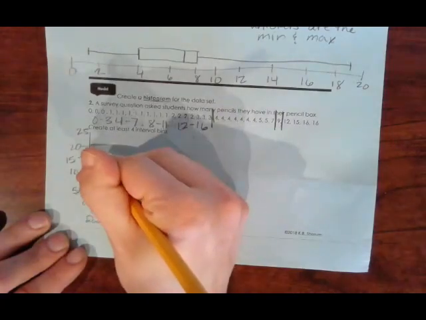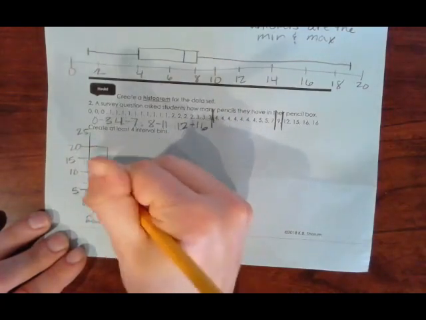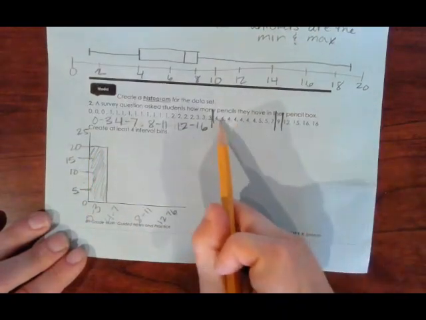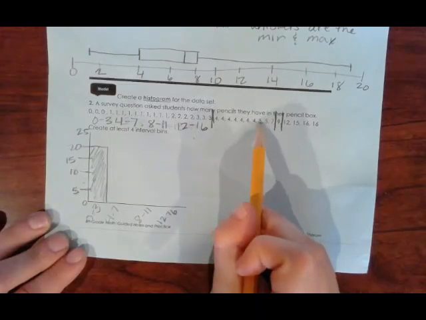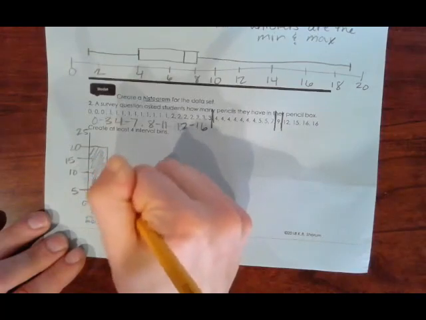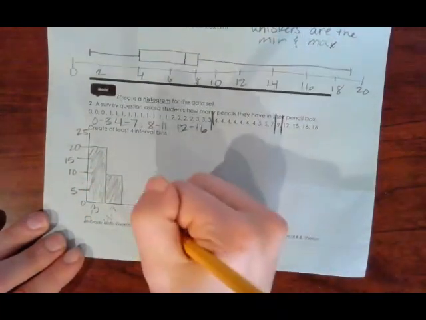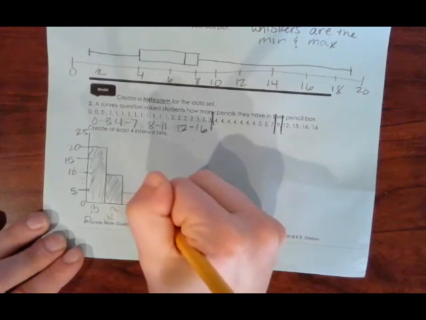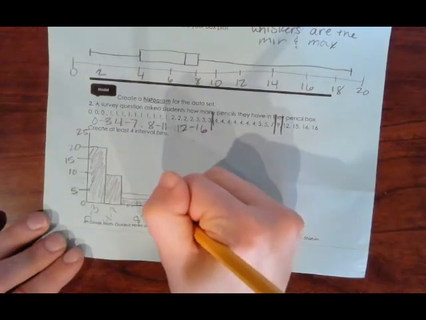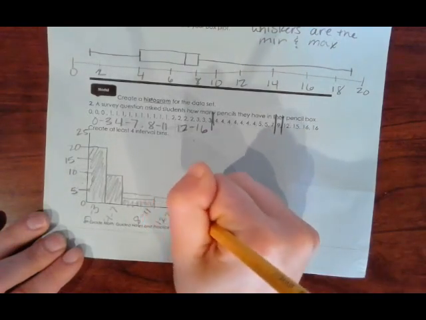So my bar graph between 0 to 3 is going to go up to 20. You can shade it in or leave it blank, it doesn't matter. Between 4 to 7, I have 1, 2, 3, 4, 5, 6, 7, 8, 9, 10. So my bar graph for 4 to 7 is going to go to 10. From 8 to 11, I only have one number, so that's going up to 5. And then from 12 to 16, I have 1, 2, 3, 4 numbers, so that will actually come up to where I drew that other line. And there's your histogram.